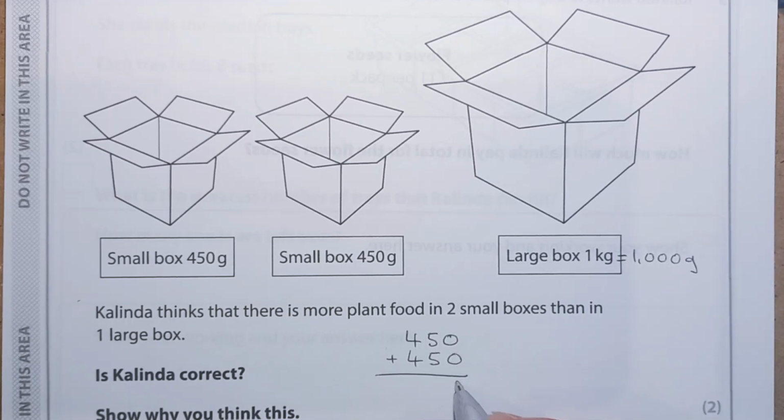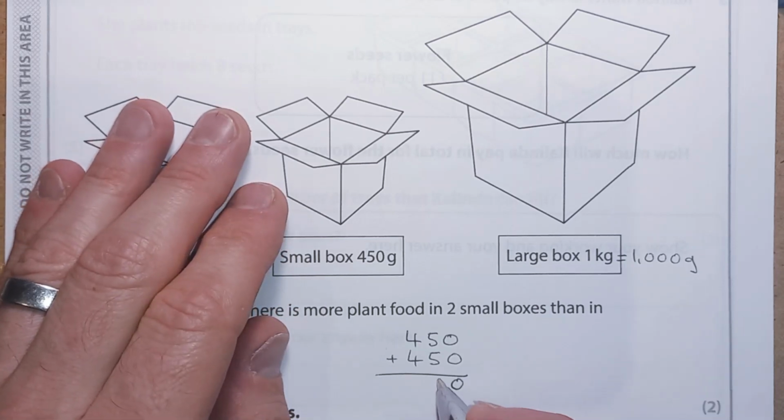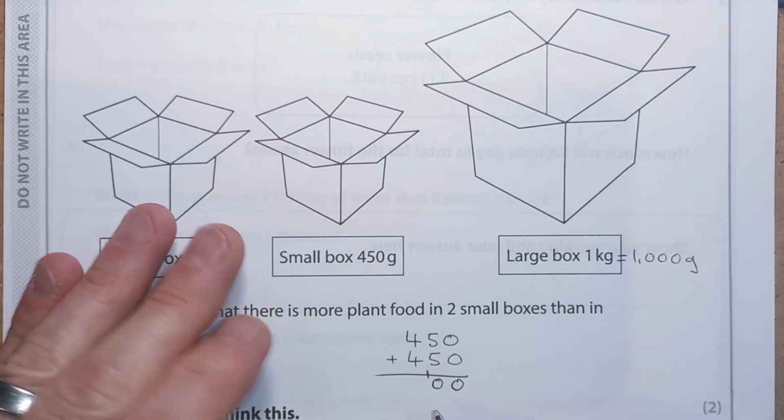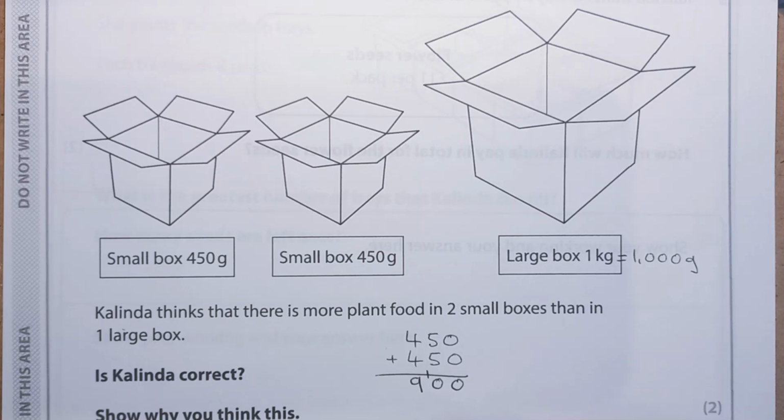So 0 plus 0 is 0. 5 plus another 5. So start with the 5 and count on 6, 7, 8, 9, 10. 0, carry the 1. We've got 4 plus 4. So that's 4, 5, 6, 7, 8. Plus 1 more, 9. So we've got 900. So that's a total of 900 grams.